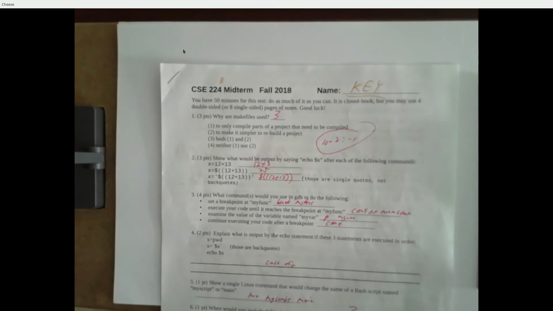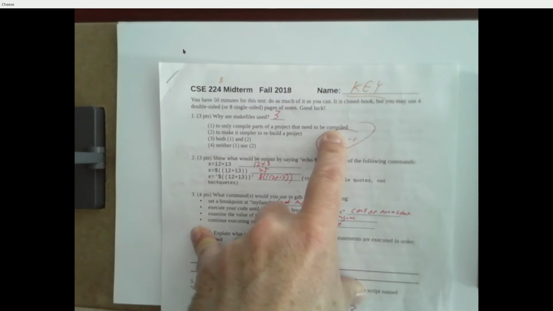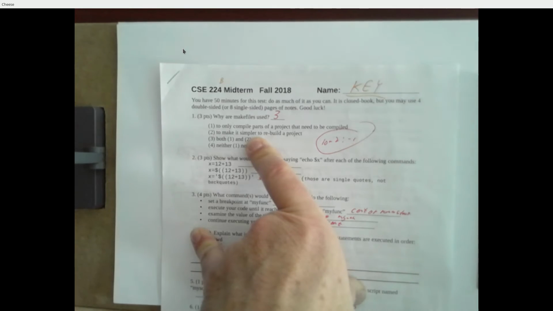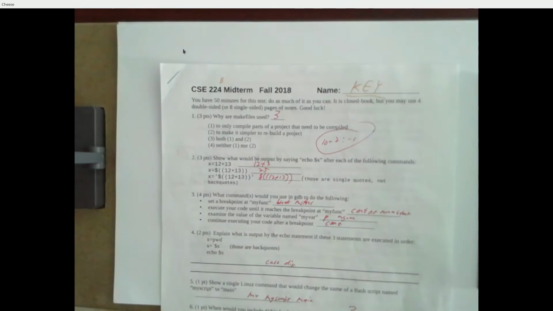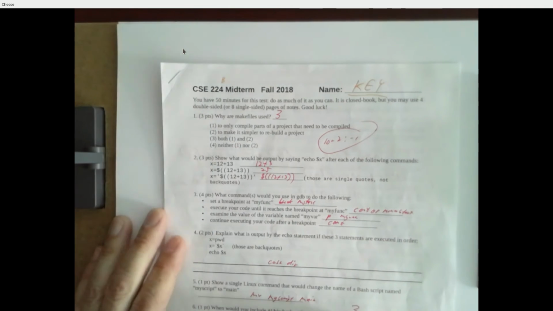If you have a makefile that's well written, it will see this is the one file that changed, these are the other things that are dependent on it, and it will just compile the pieces that need to be recompiled. So only compile the parts of a project that need to be compiled. And it also makes it simpler to rebuild your project because all you got to say is make, enter, right? 5 keystrokes and your project gets rebuilt. And the makefile figures out, I got to compile these things, I've got to link these two things together, and so on and so forth, right? So you don't have to think about that, you just say make. So the answer to that was actually both 1 and 2, so number 3.